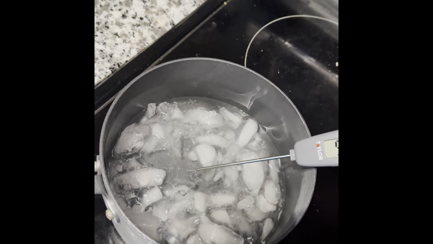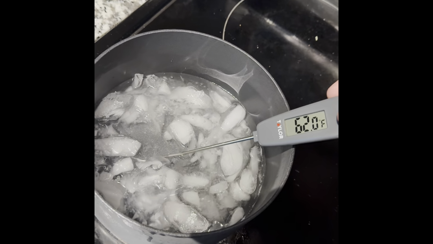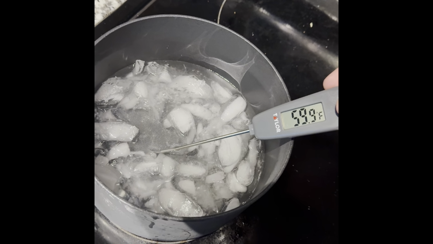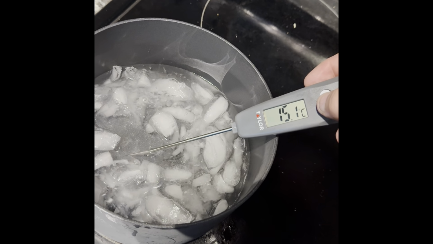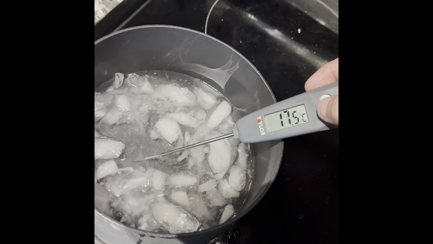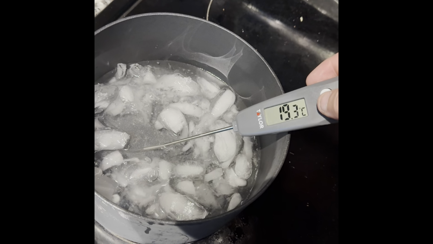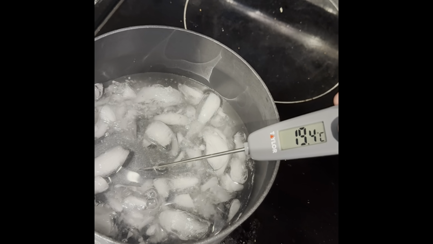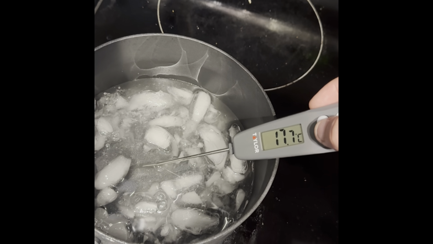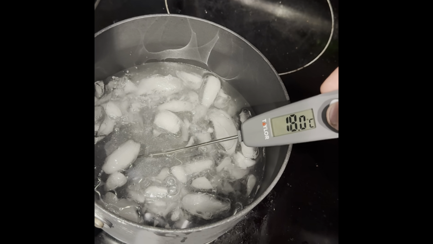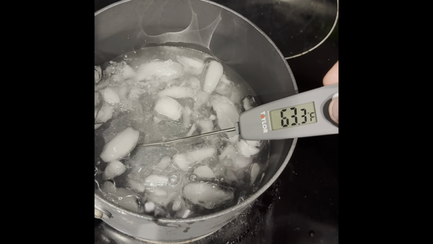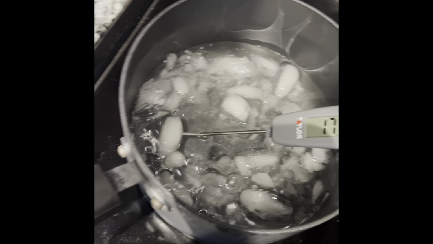Now we're at another 30 seconds, 3.5 minutes. Climbing up to the 60 degrees Fahrenheit now, and then 50, 17, 18. So it's definitely climbing up. Now we're at 4 minutes. It's definitely turning into more water. Around 18 degrees Celsius. Let's say around 63 degrees Fahrenheit.